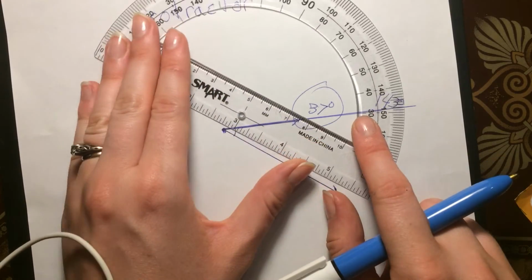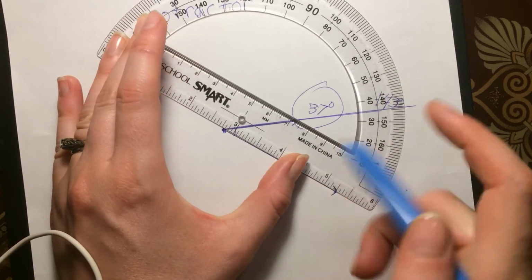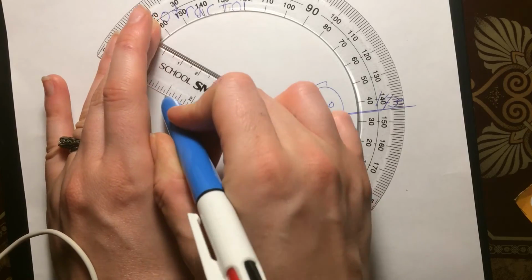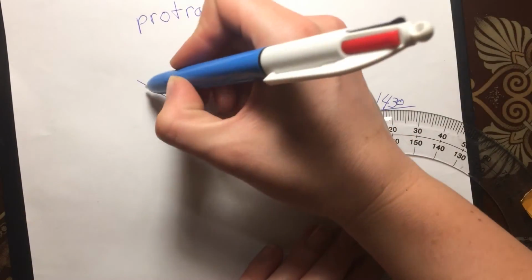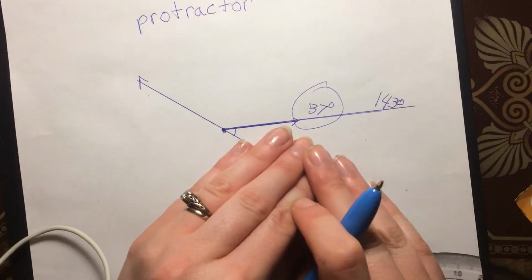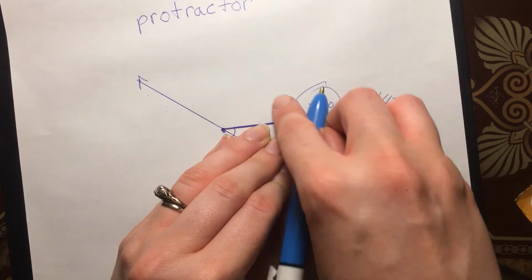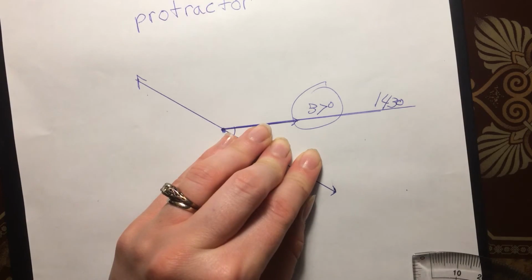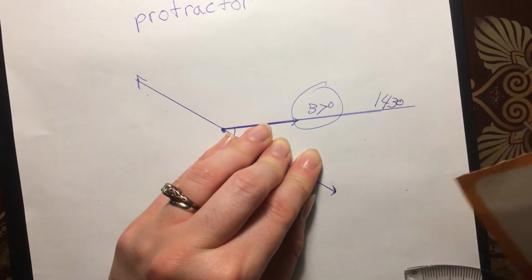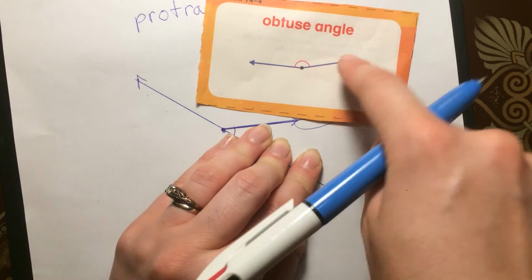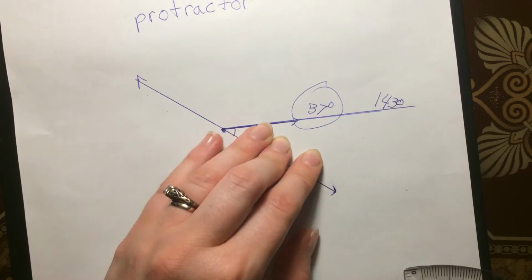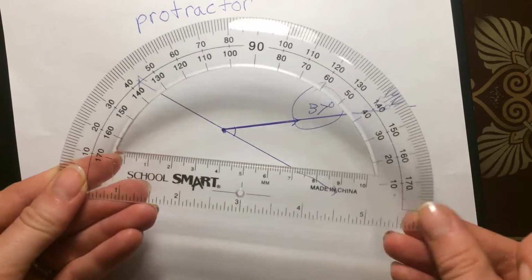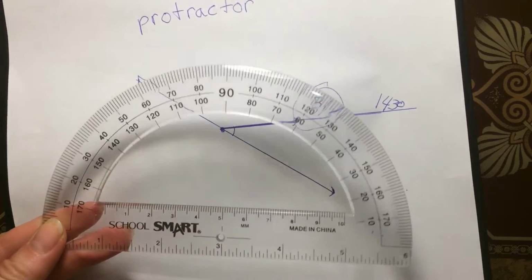143 would be if this angle had started over here and went this way, and we weren't looking at that right. Then this angle would be 143 because it's obtuse. Obtuse. It's a big angle. Okay? We're going to get lots of practice, but I love protractors, and I hope you will too.